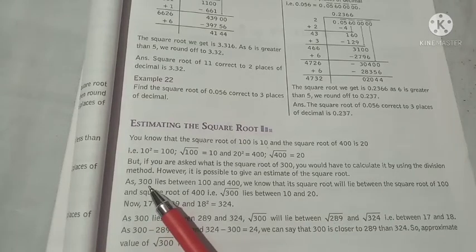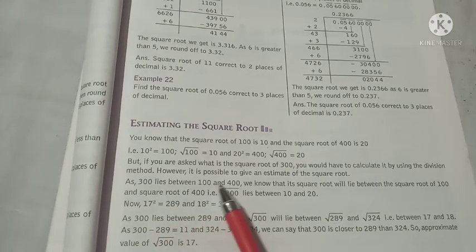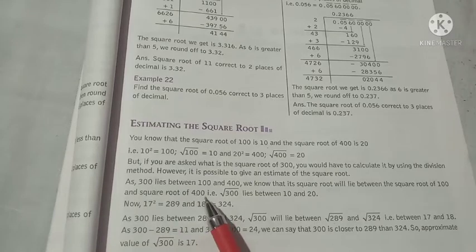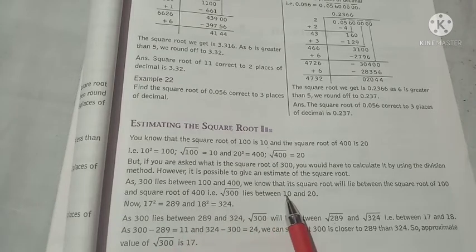As 300 lies between 100 and 400, we know that the square root of 300 lies between the square root of 100 and the square root of 400. So the square root of 300 lies between 10 and 20. So now 17 square is equal to 289, and 18 square is 324.